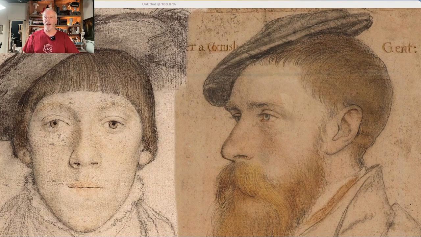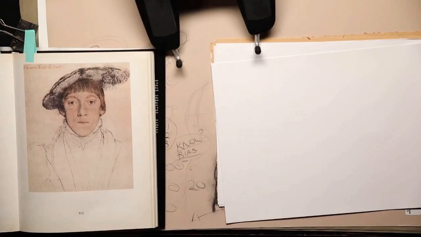So with that in mind, let's switch to my desktop camera. That's not my desktop camera. My overhead camera, that's what I want. And let's draw a little bit. So here we have the Holbein.